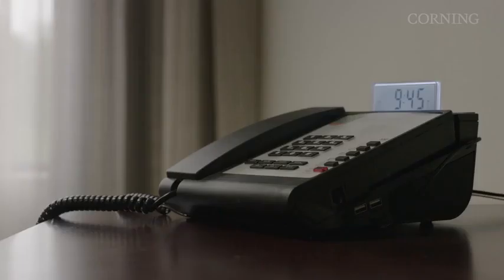So this is the phone that we have at the Courtyard. In this case, we're utilizing the SIP port on the ONT. In some other properties, we utilize VoIP, or voice over IP, and so that would use a standard Ethernet port off of the ONT.